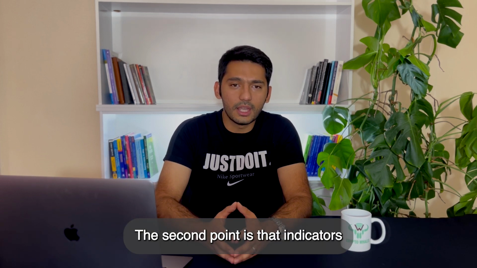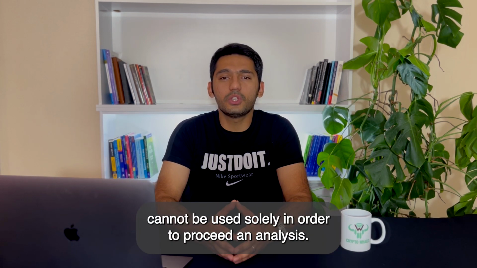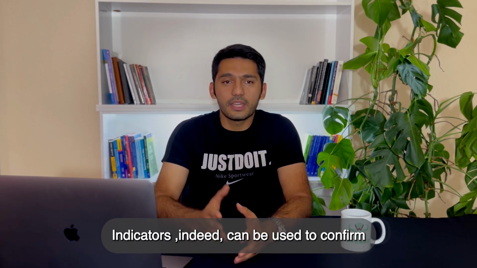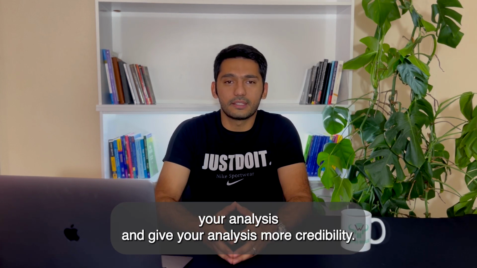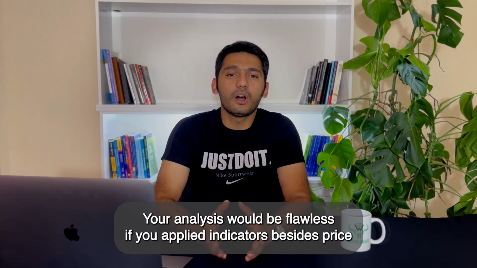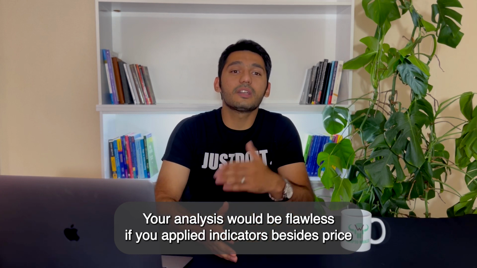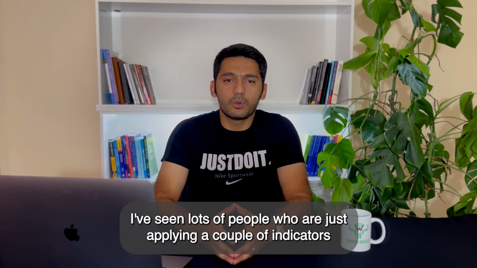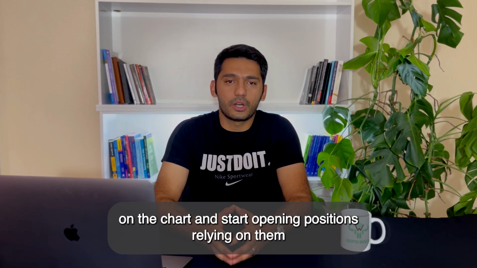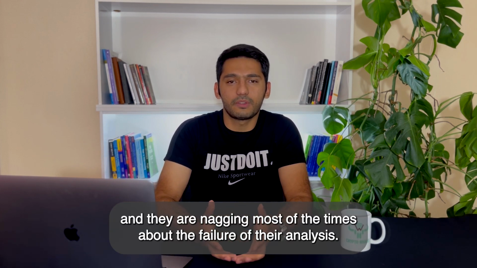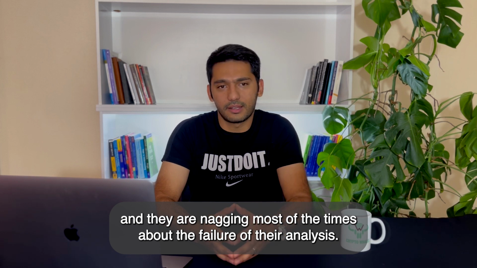The second point is that indicators cannot be used solely in order to proceed with an analysis. Indicators indeed can be used to confirm your analysis and give your analysis more credibility. Your analysis would be flawless if you apply indicators besides price action analysis, about which we have talked in the Market Touch course. I've seen lots of people who are just applying a couple of indicators on the chart and start opening positions, relying on them.